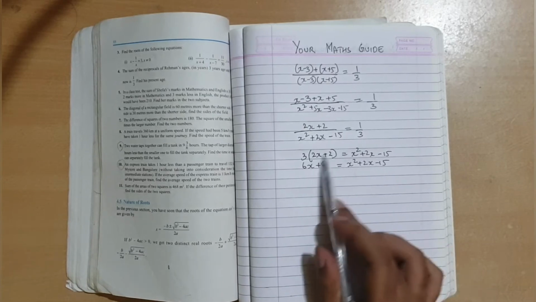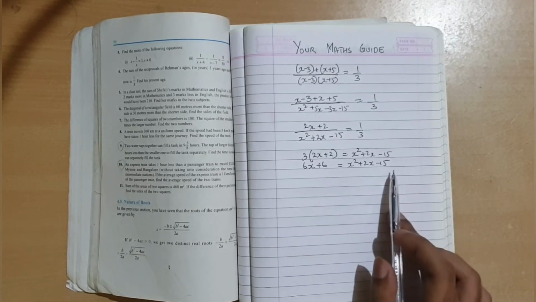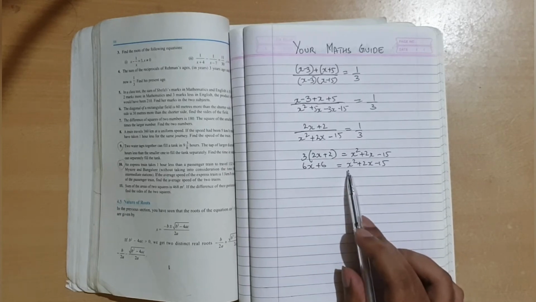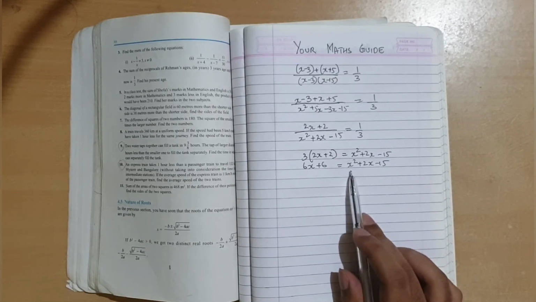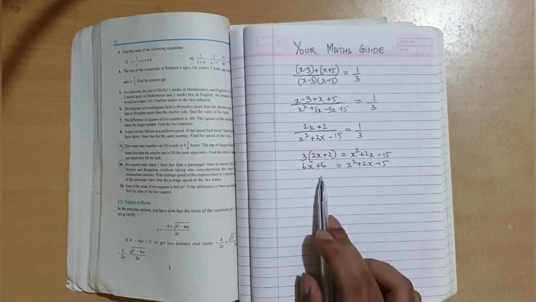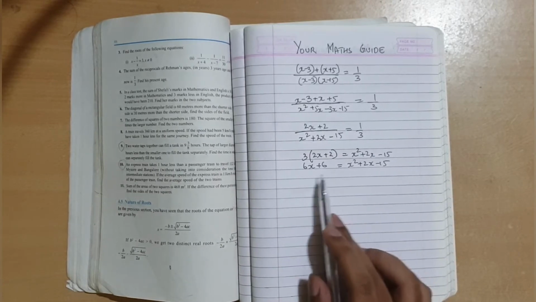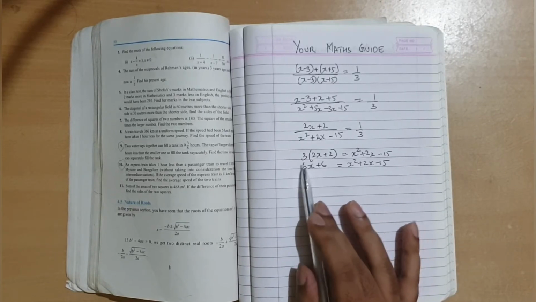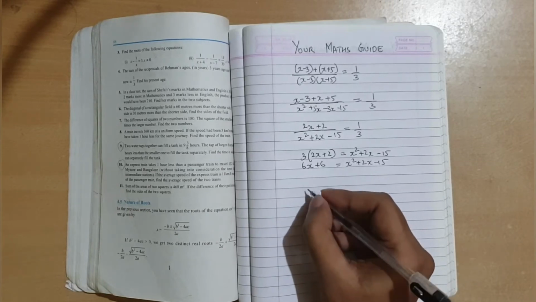You can bring this side or you can take this side. If you take, see, we need our equation in x square. Okay, so x square needs to be positive. The first term always needs to be positive. So if we bring this here, it will become minus, and again we'll have to take minus common and so on. So what I prefer, I'll just take this on the other side.